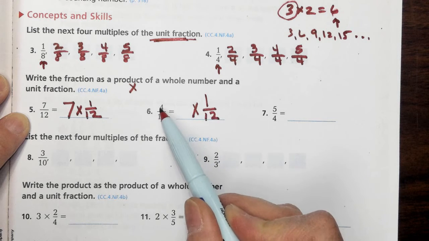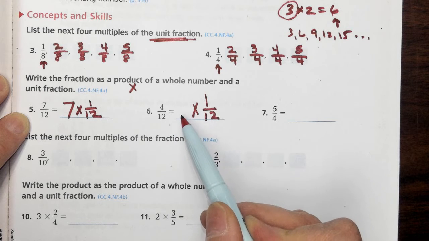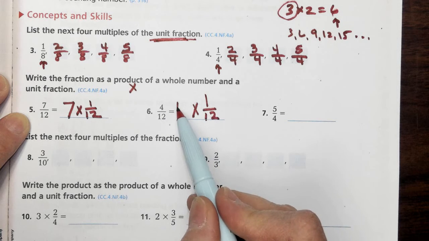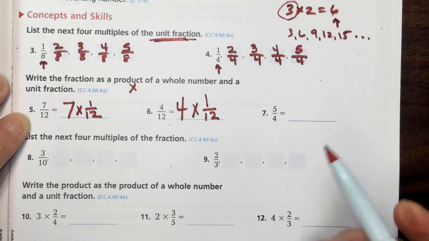So as we work backwards, we can easily see what our whole number is, because to get to this 4, 1 times what is 4? Has to be 4, doesn't it?